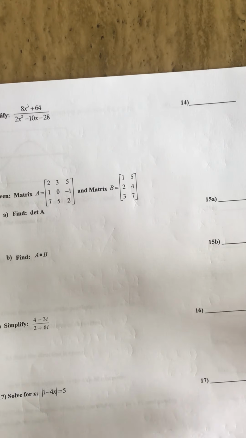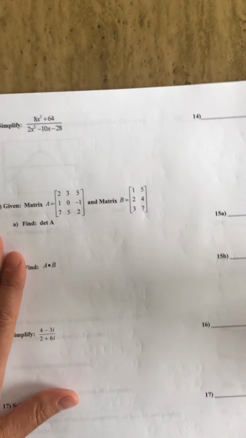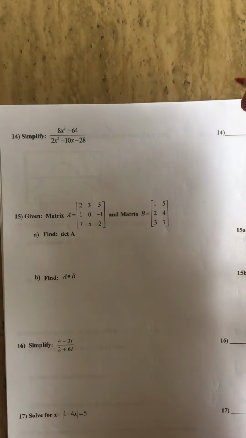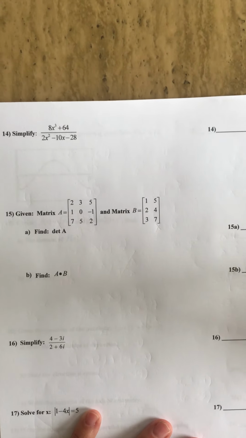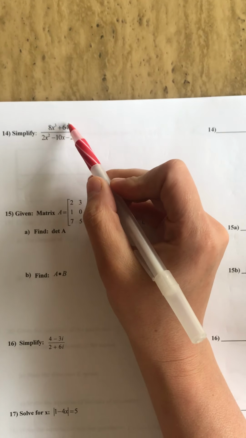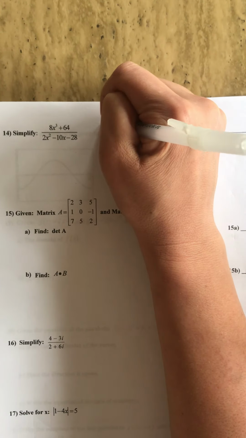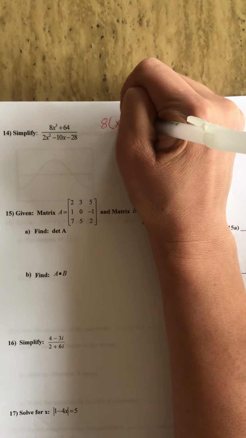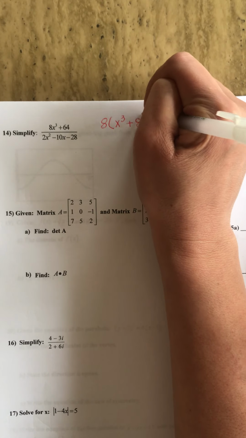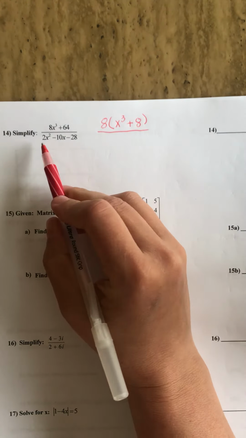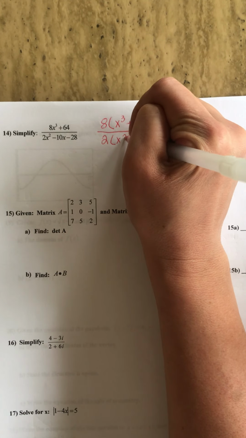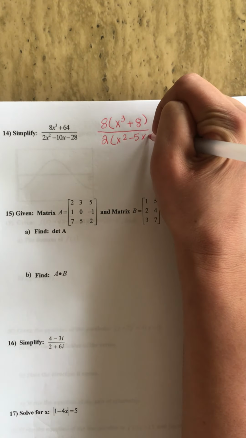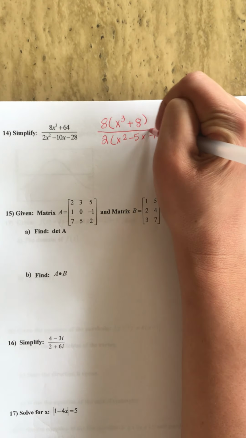14, we have to go ahead and do some simplifying. You guys remember when you simplify, you want to think about, is there a GCF first? So you want to ask yourself, can I take out a GCF? Yes, they both have 8 in common. So I'm going to take out the 8. I'm left with x to the 3rd plus 8. Then I'm going to go to the bottom. They are all even, so I know I can pull 2 out. I have x squared minus the 5x minus 14.